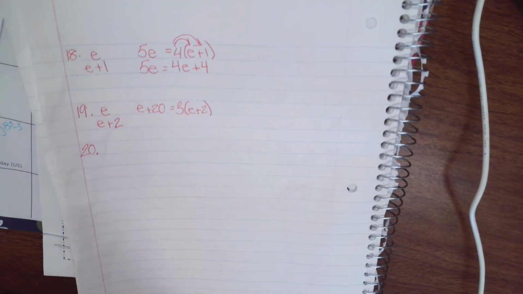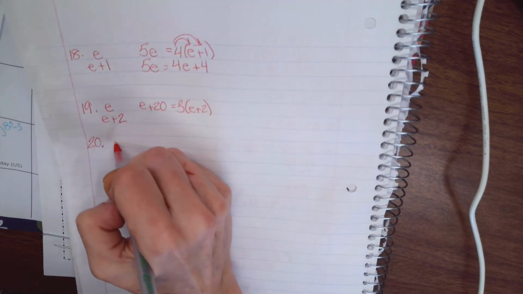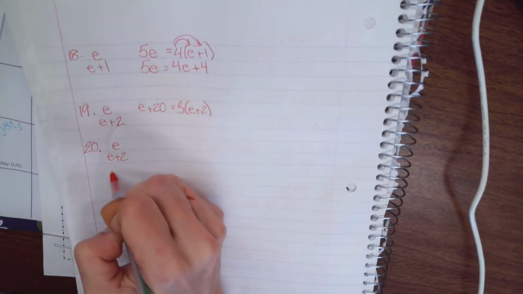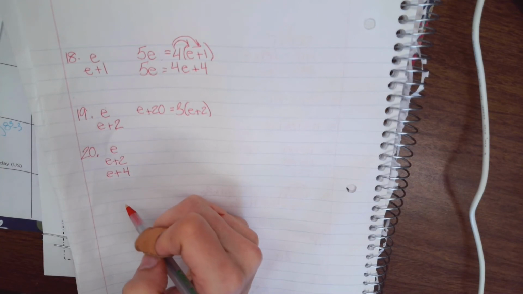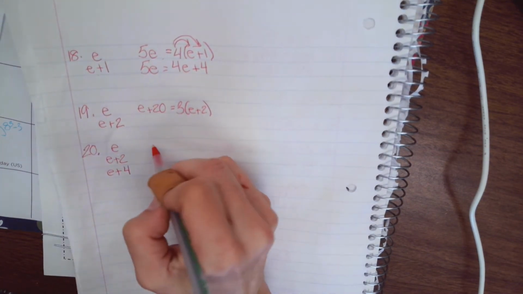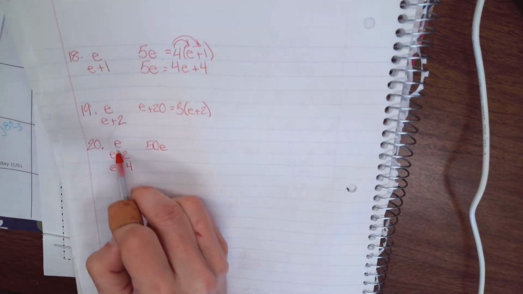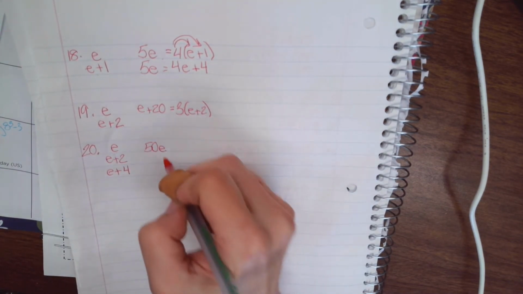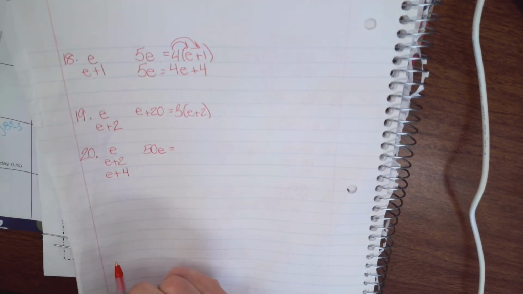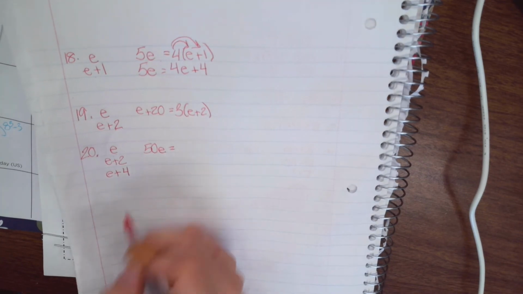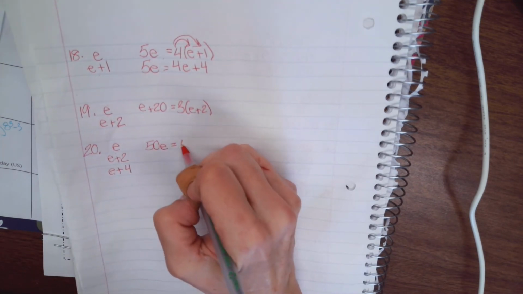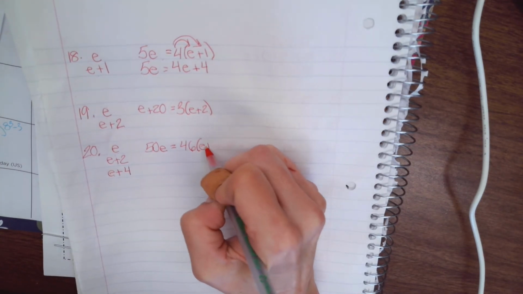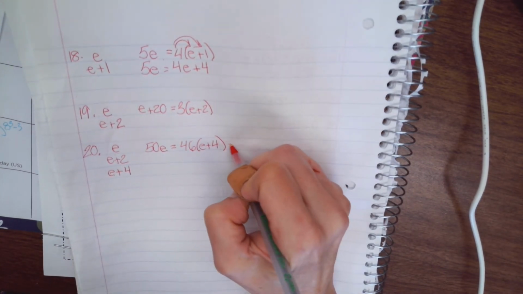Find 3 consecutive even integers. All right, so we have e plus 2, and e plus 4. Such that 50 times the smallest, this is the smallest, so I'm taking 50 times the smallest, equals 88 less than 46 times the largest. Well, here's the largest. So I'm going to take 46 times the largest, and it's 88 less than that.